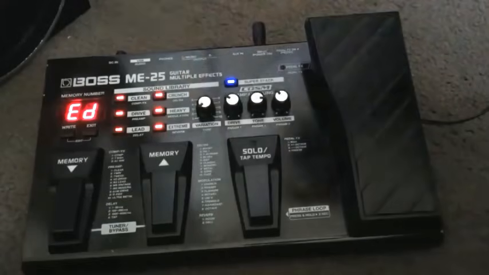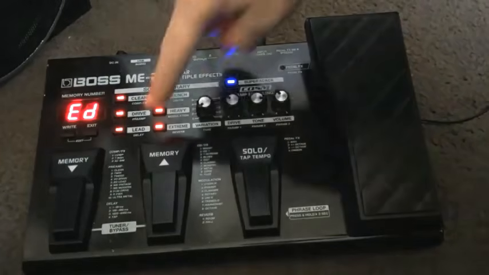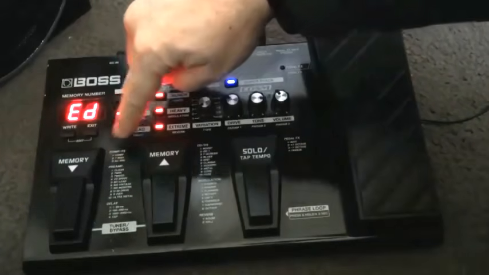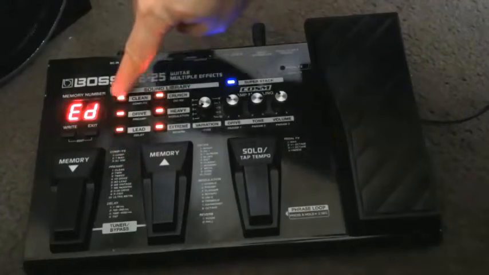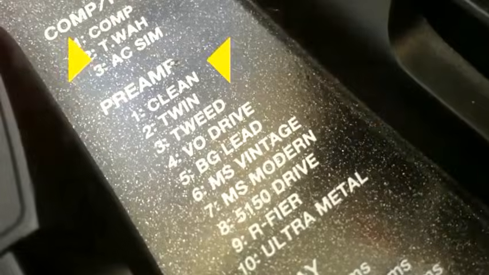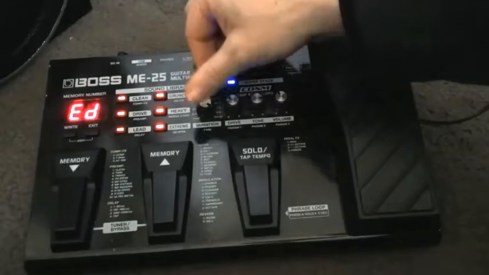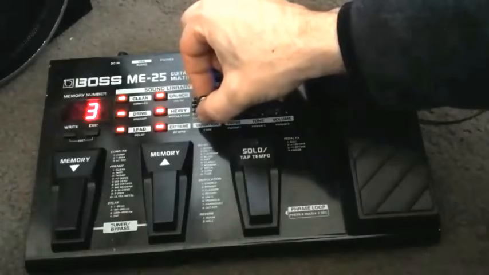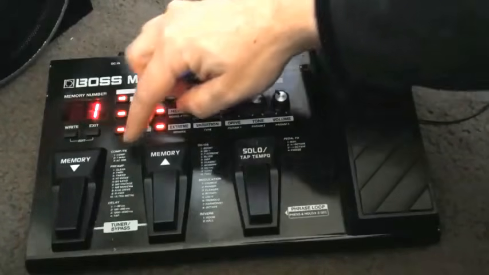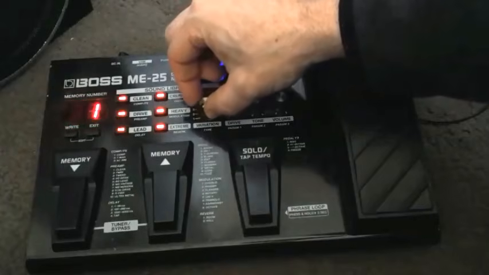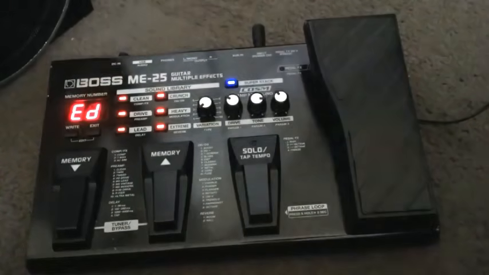The variation dial controls many functions of the ME-25, and in this case, it's simply going to take us through 1, 2, or 3. We have compression, touch wah, or acoustic simulator to choose from in this particular block of effects. So by turning this, you'll see that if I turn it right up to 10, nothing happens. 3 is the maximum value. So I can choose 1, 2, or 3, which correspond to any of those effects. Let's just choose 1 and leave it at compressor. The display quite quickly goes back to edit.